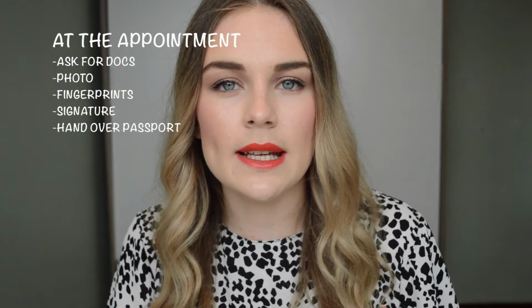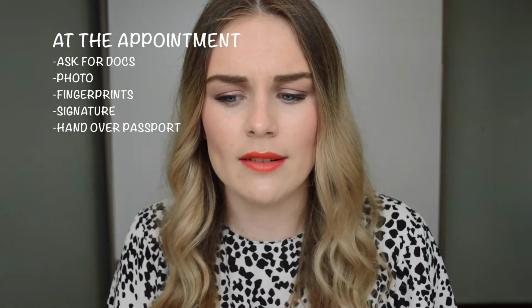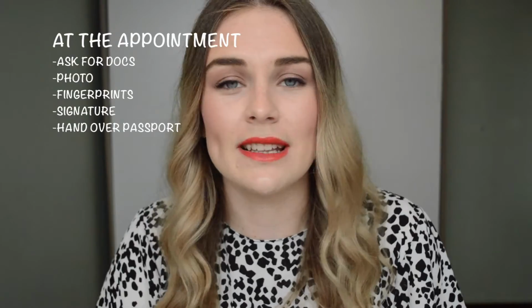Okay, so once you have all the documents ready for your appointment, it's time to go to your appointment. This is what I experienced in Perth. I think it will probably be a little bit different in different states and maybe different countries. All they do at the appointment is ask for your documents, take your photo, get your fingerprints and your signature, and you hand over your passport, and it usually lasts about 10 minutes.